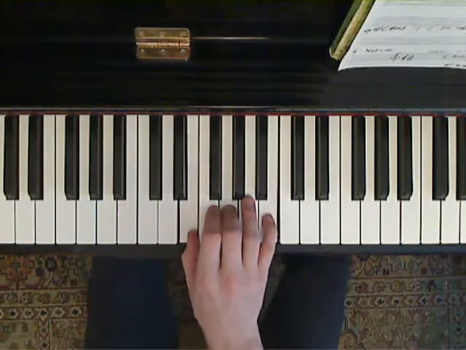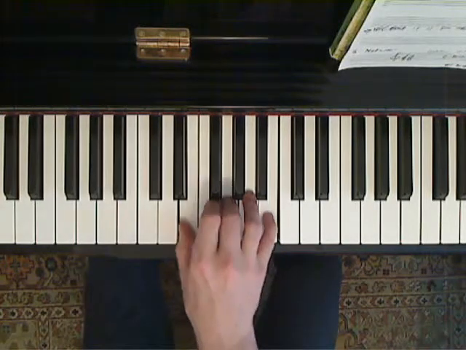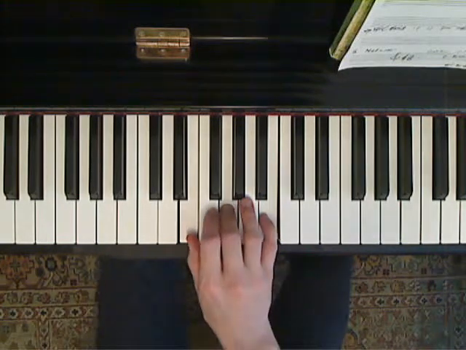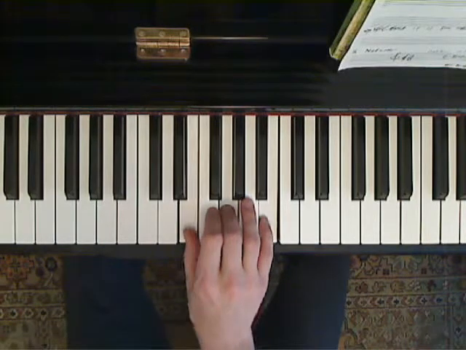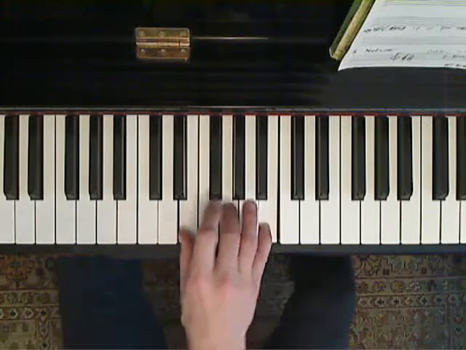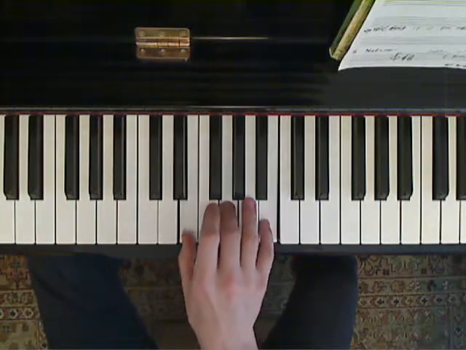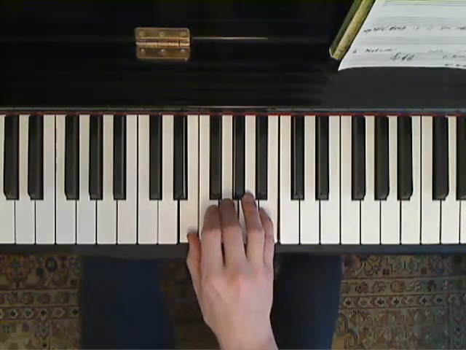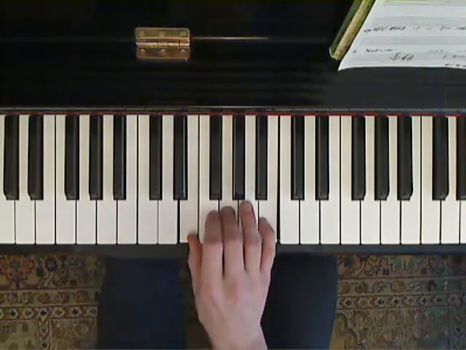So in this case, if we use the natural minor scale on the fifth degree, we can only call this chord a fifth degree chord, so a chord built on the fifth degree. But it is important to notice that it is not possible to call it a dominant chord, since it doesn't have the two main features of every dominant chord.